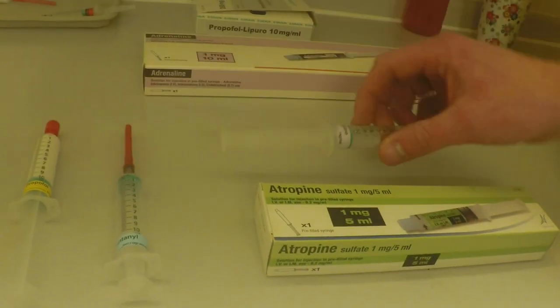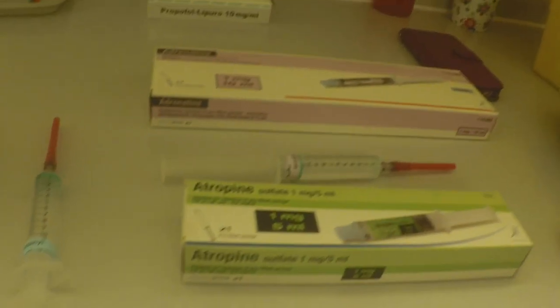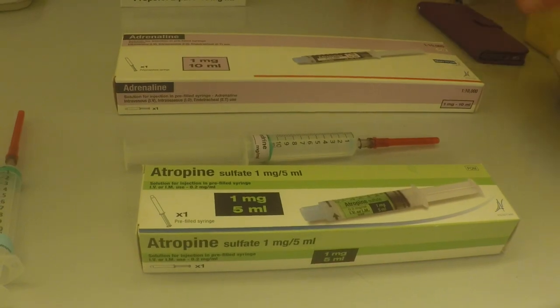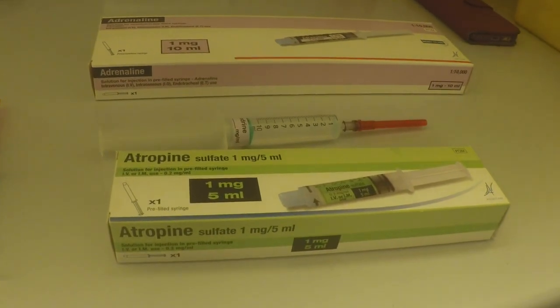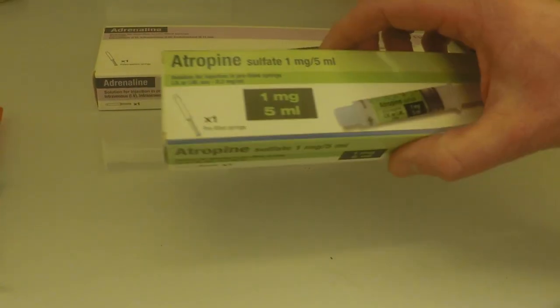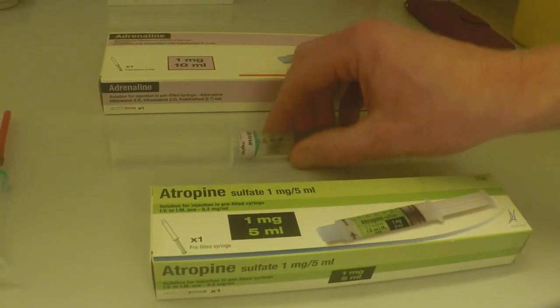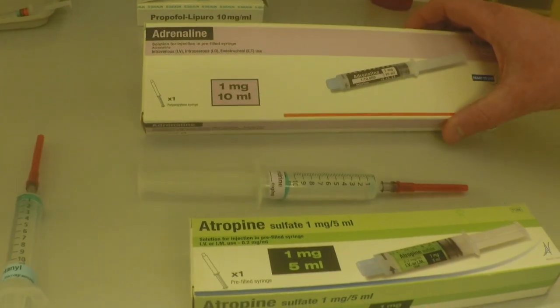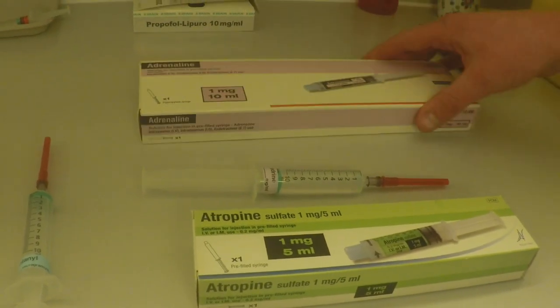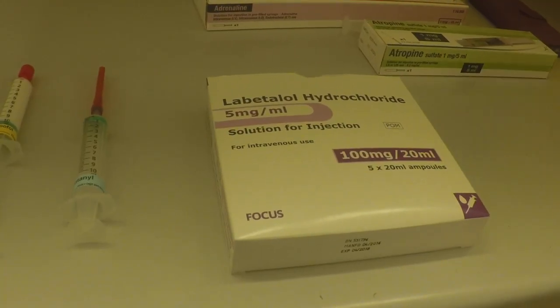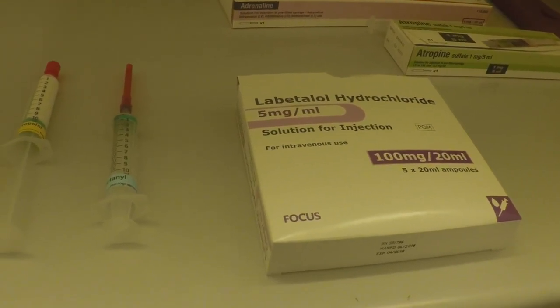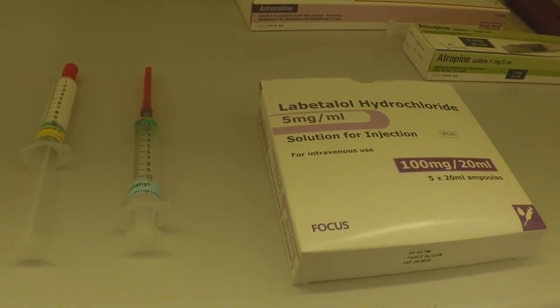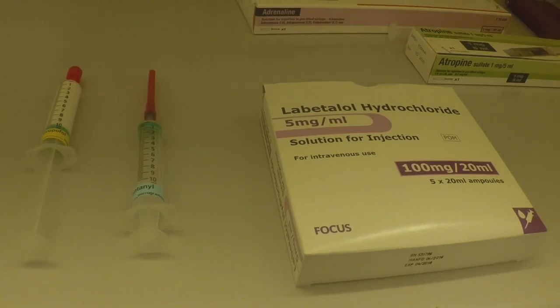First, we'll look at the uppers. These are things like atropine, ephedrine, and adrenaline. These drugs are all involved in increasing the heart rate. Atropine increases the heart rate, ephedrine increases the heart rate, contractility, and blood pressure, and adrenaline increases heart rate and contractility. Downers are used to decrease the heart rate. Labetalol is a classic example and is used to control hypertension and tachycardia.